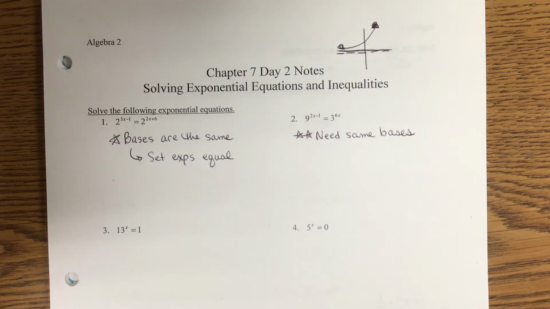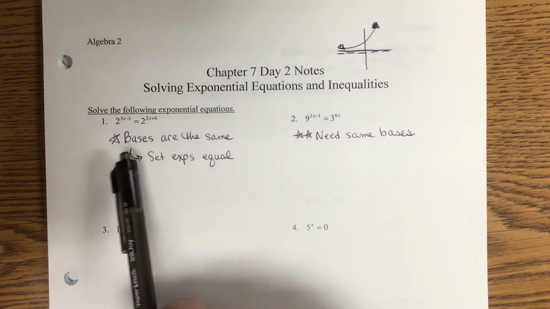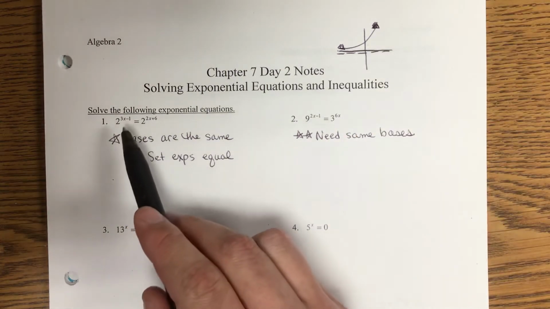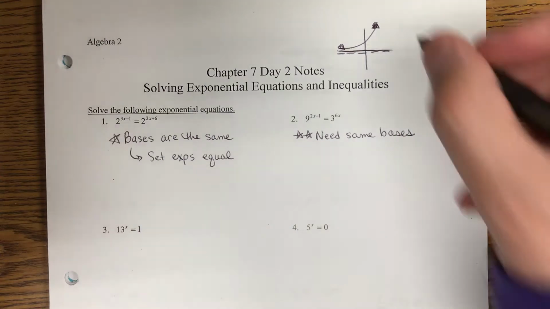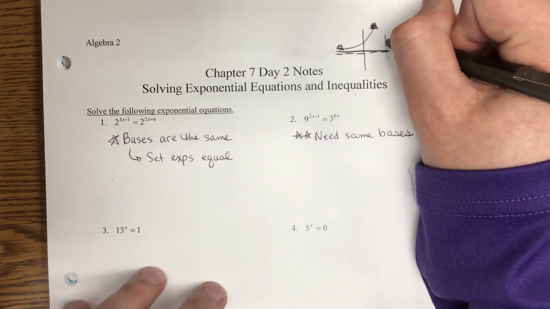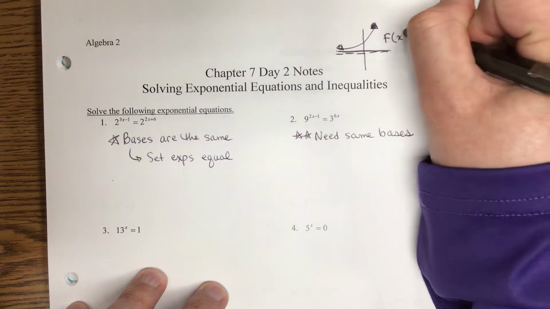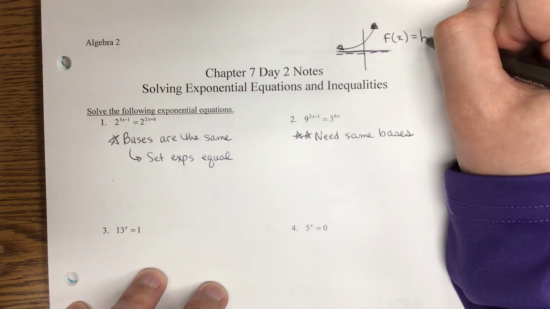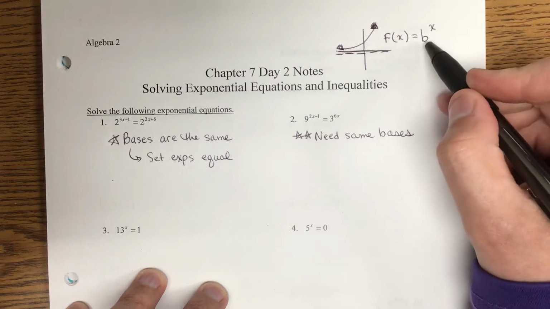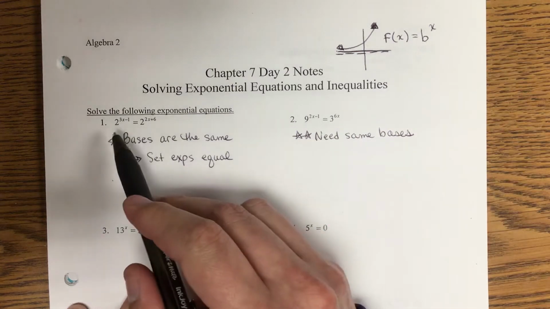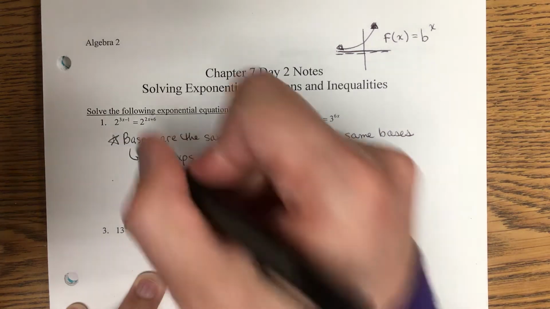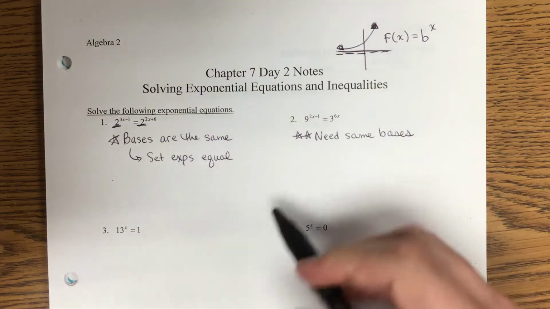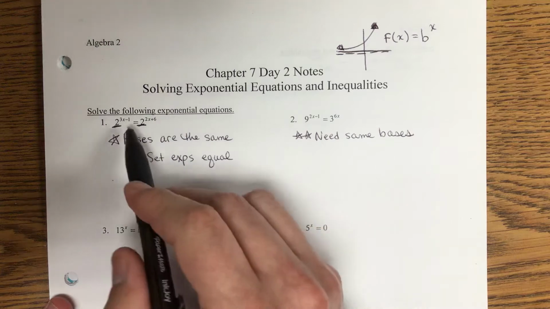Today we're going to take a step away from that and solve exponential equations, and the goal here is to get these bases to be the same. So in the graph of the function, the thing that determined the rate of growth and other parts of the graph was that base number b. And here you can see in problem number 1 that the base number for both of these is 2. When the bases are the same, all you have to do is set the exponents equal.